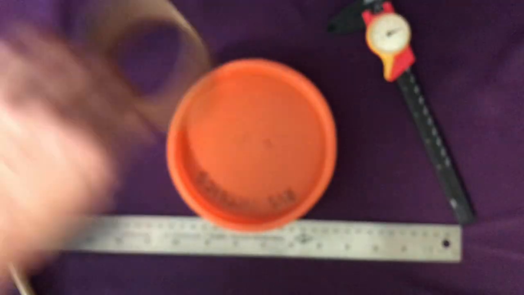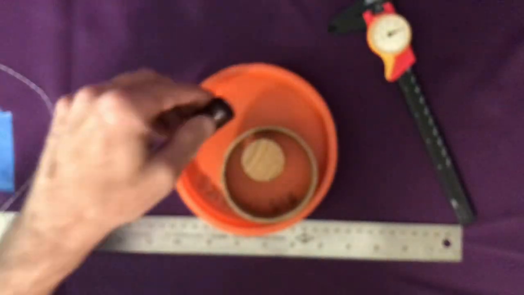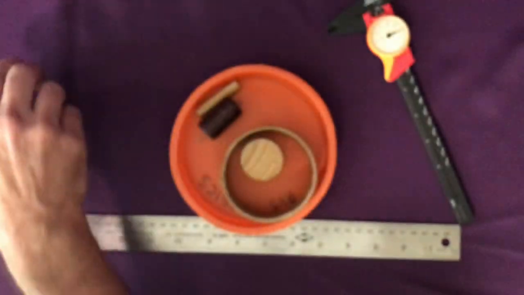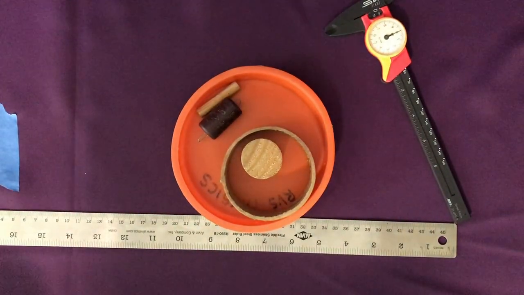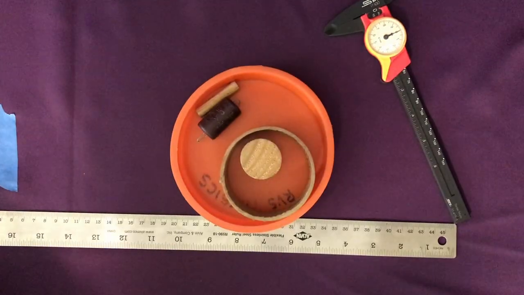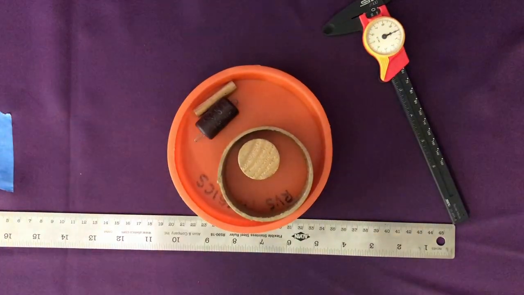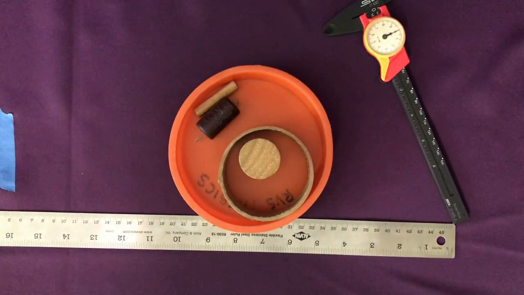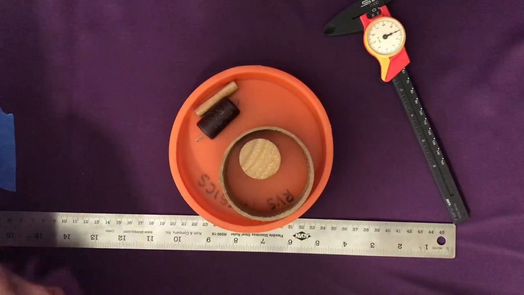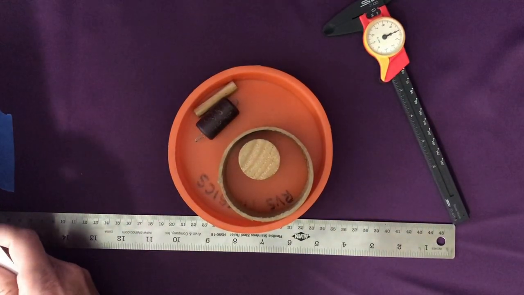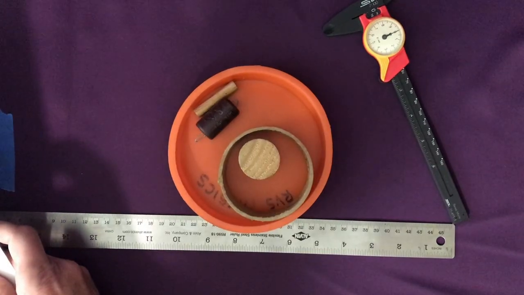So what you're going to do is graph circumference versus diameter. And what you should get out of that, the slope should be pi, which is a known value. We want to get a regression line. You want to use Logger Pro.